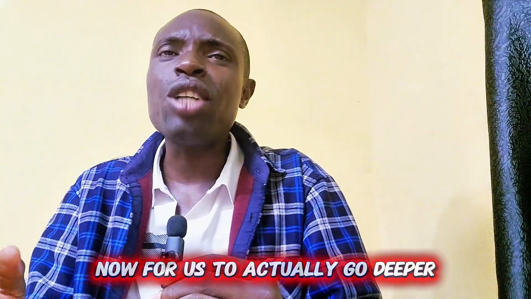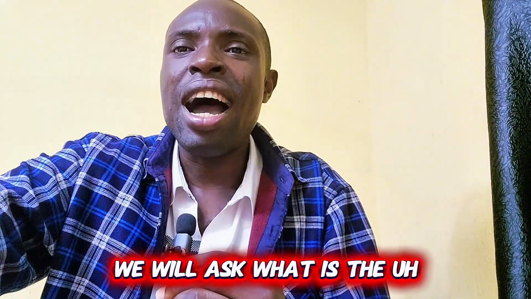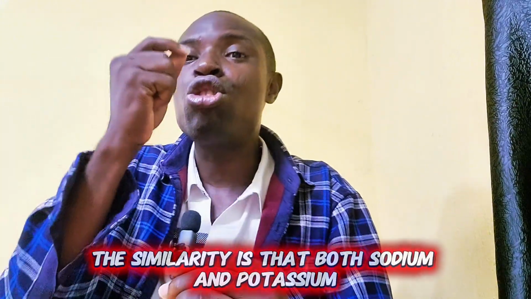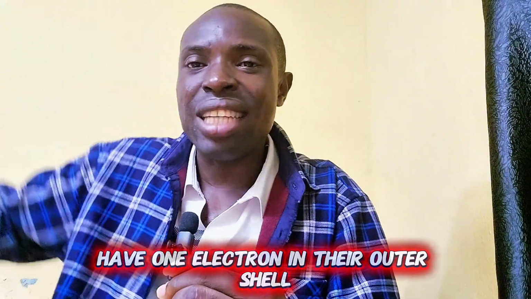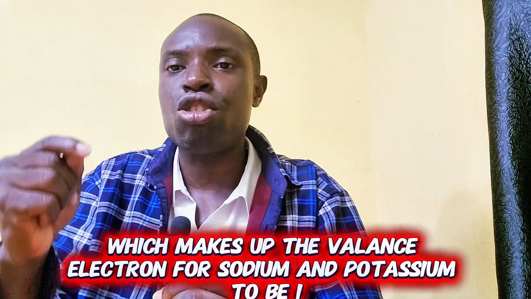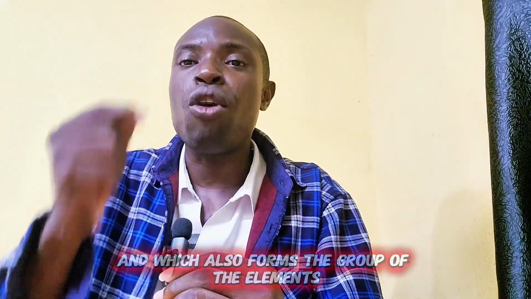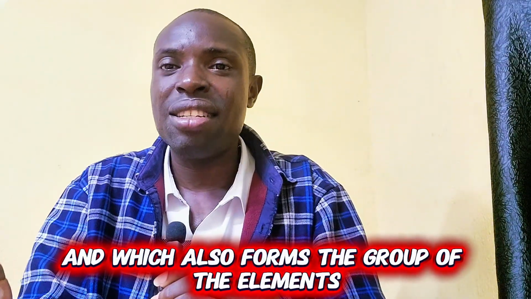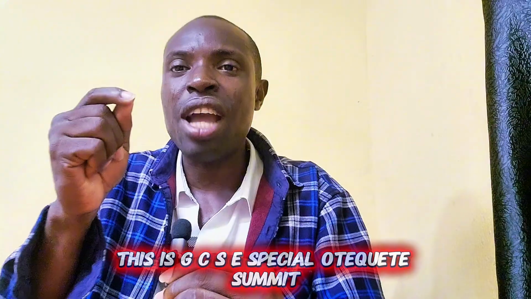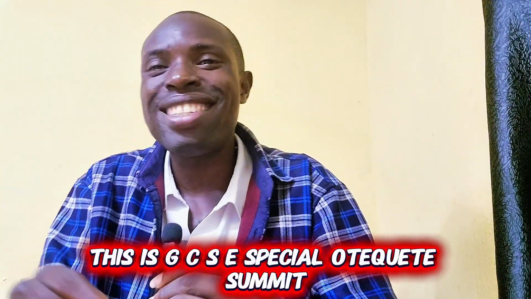Now, for us to go deeper, what is the similarity? The similarity is that both sodium and potassium have one electron in their outer shell, which makes the valence electron for sodium and potassium to be one, and which also places them in the same group of the elements. Understood now? Do not cram it.